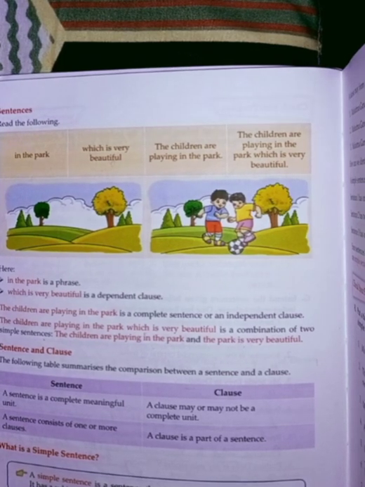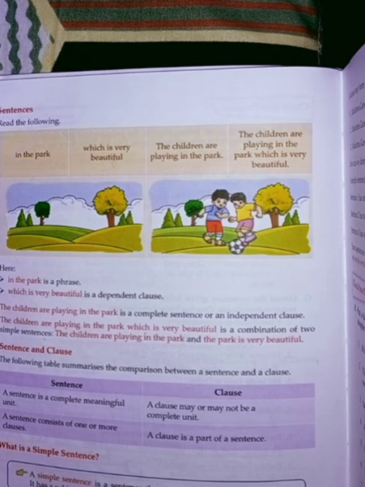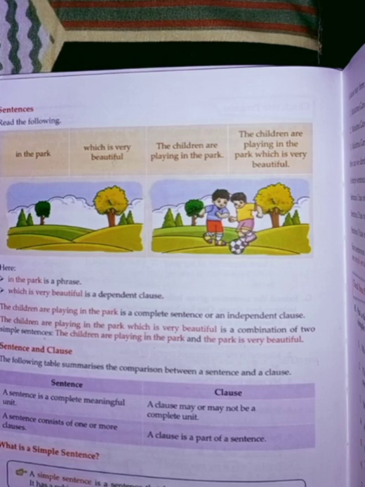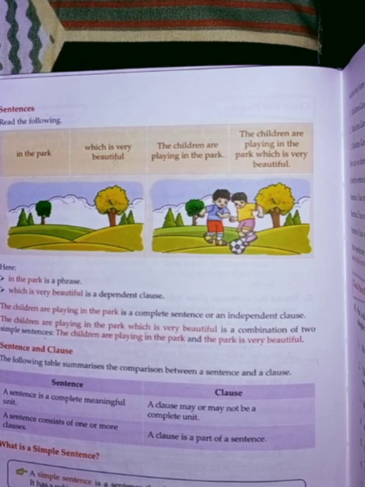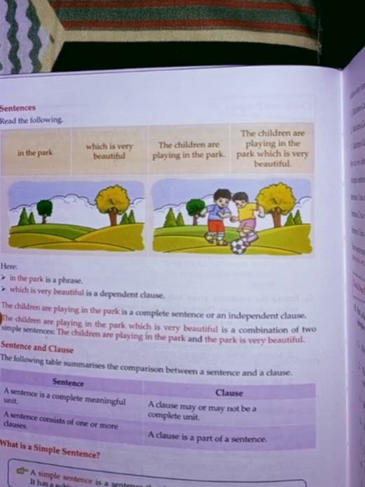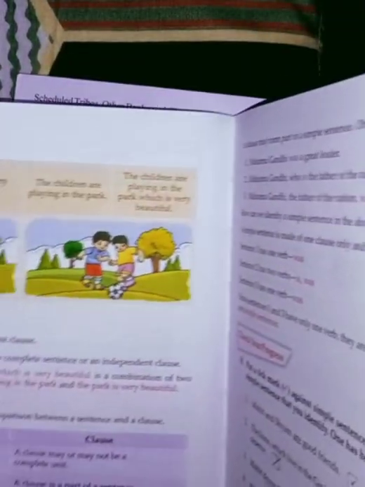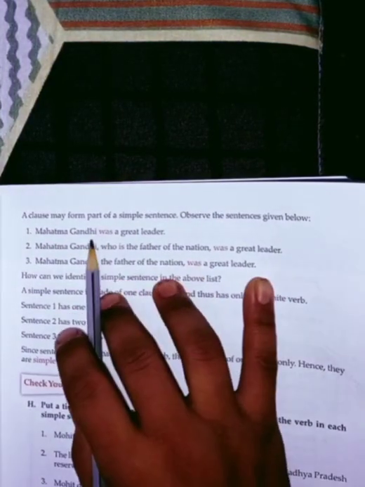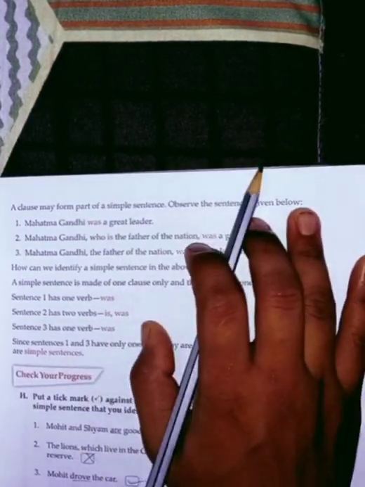A simple sentence is a sentence that has only one independent clause. It has a subject and a finite verb. If we write a simple sentence, it also has one independent clause in which we look at the subject and the finite verb. Now come to the example. You can see here, "Mahatma Gandhi was a great leader." So it is a simple sentence.